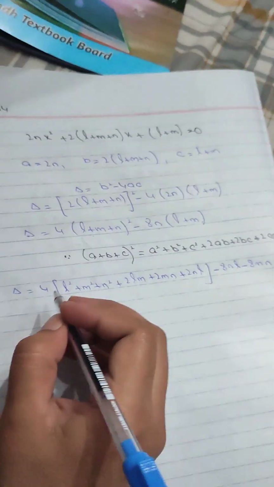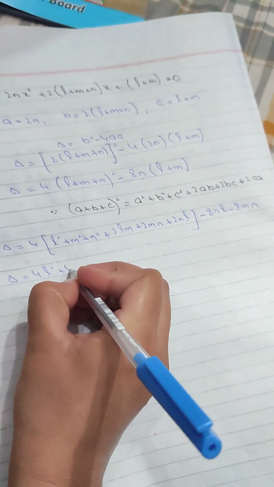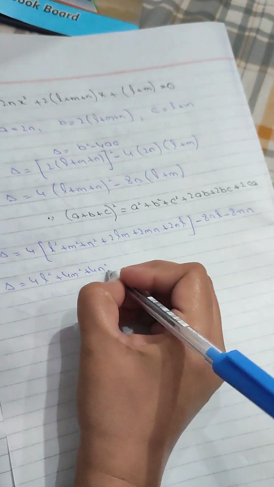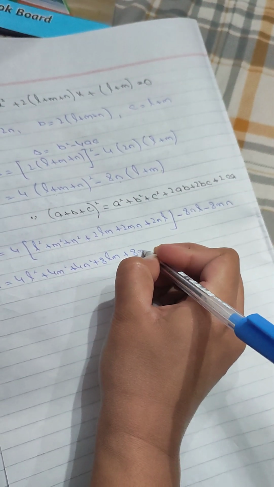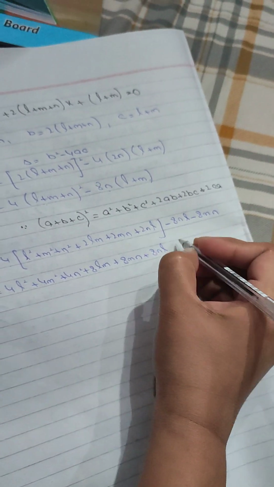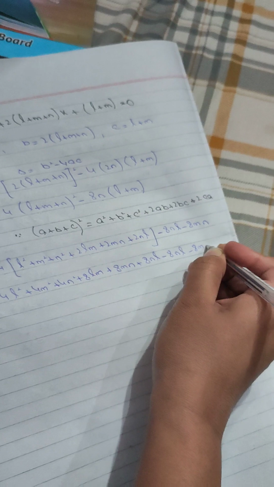Now the whole bracket is multiplying by 4, so let's multiply it. 4l² + 4m² + 4n². 4 twos are 8lm, plus 4 twos are 8mn and 4 twos are 8nl. The last two terms are 8nl and 8mn.